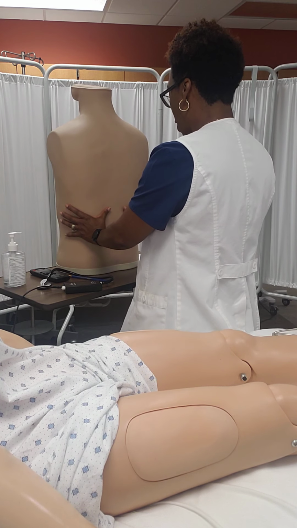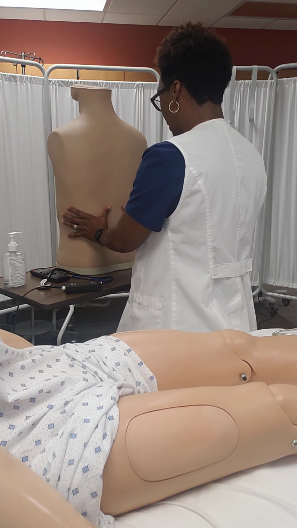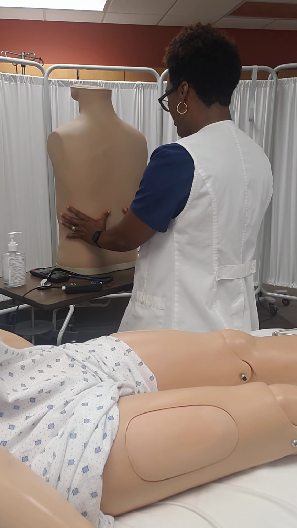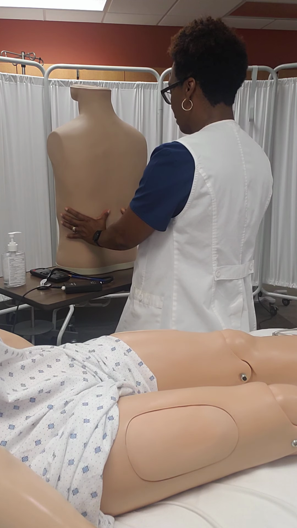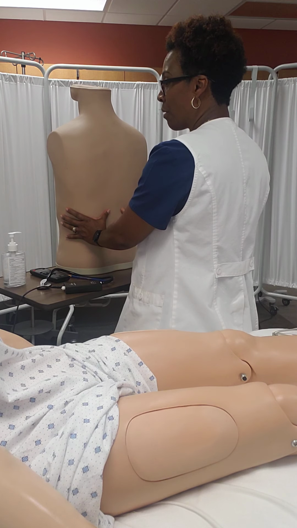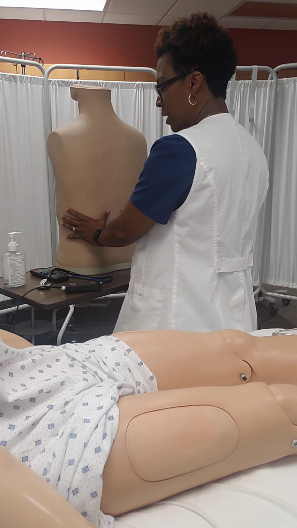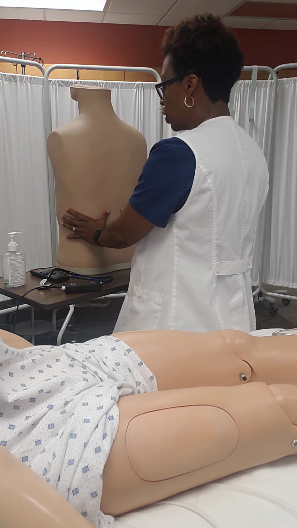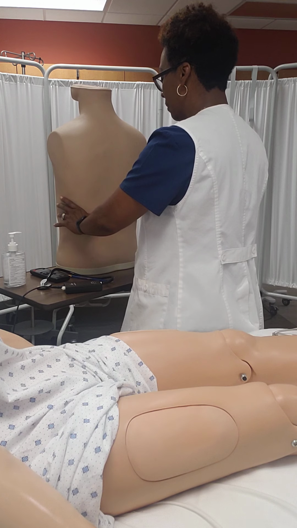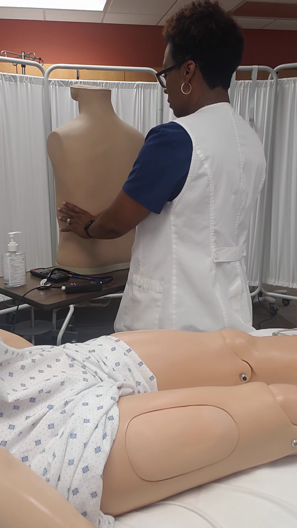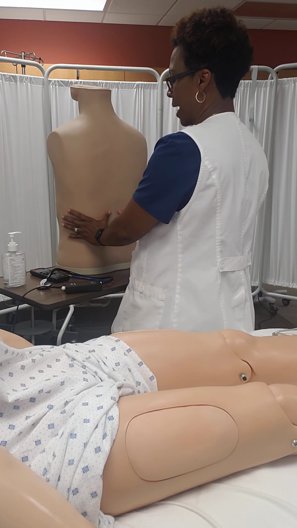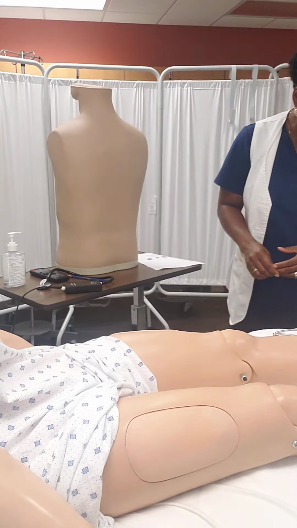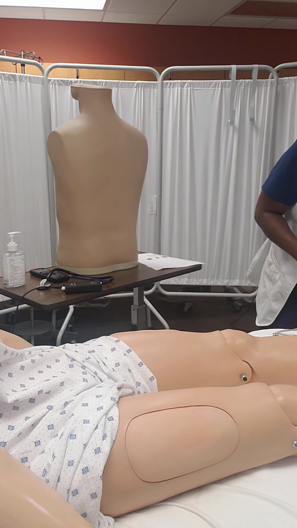Just like on the PowerPoint presentation, hands are on the chest, on the posterior area, and then you're putting your thumbs in, kind of pinch in a little, not hard, very gentle, and then you'll ask your patient to take a deep breath. And when your patient takes a deep breath, both of your hands should expand together at the same time. So when they take a deep breath, they should open and close at the same time. Okay? And that is chest excursion, chest expansion.